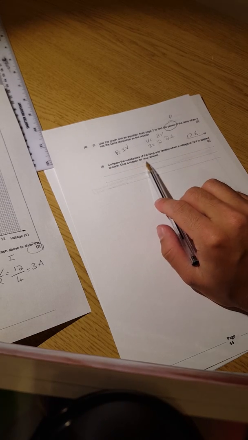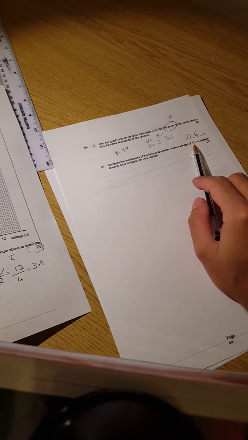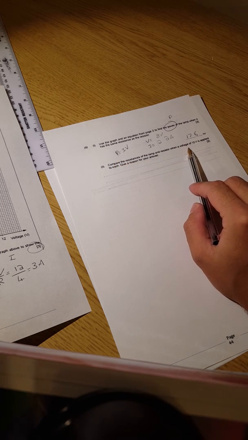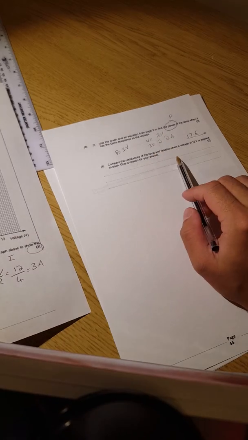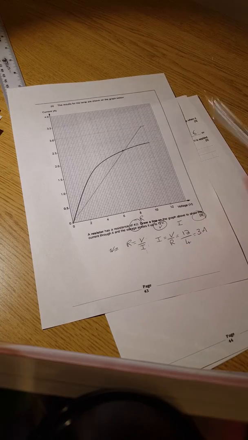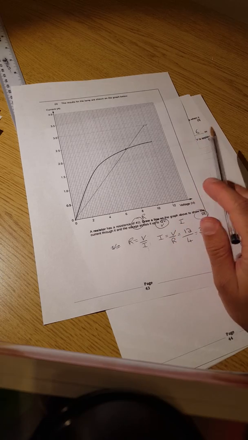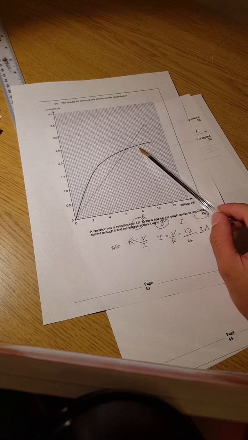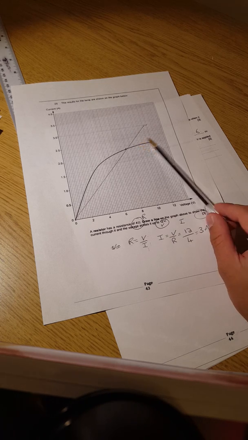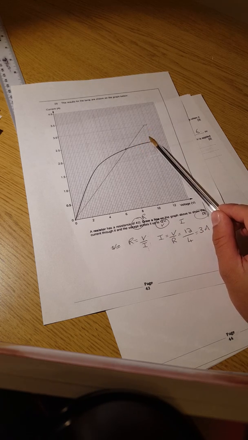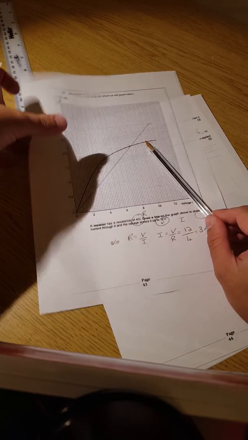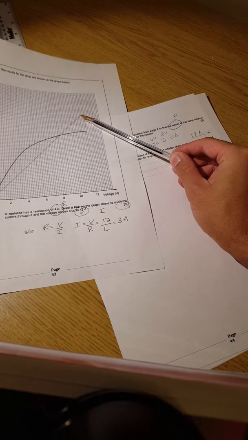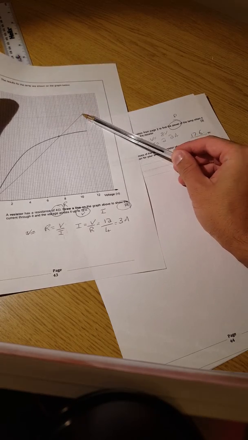Now compare the resistance of the lamp and resistor when a voltage of 12 volts is applied to each. Give a reason for your answer. So you need to remember that the resistance of the filament lamp increases with voltage because it increases with temperature. Therefore, the resistance at 12 volts of the lamp is greater than the resistance at 12 volts of the resistor.